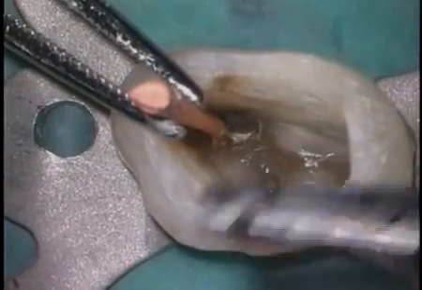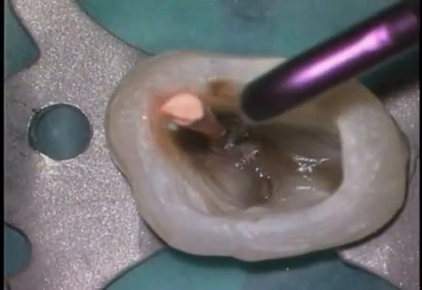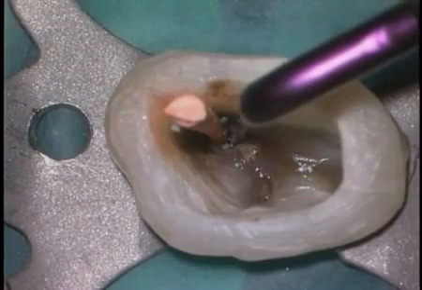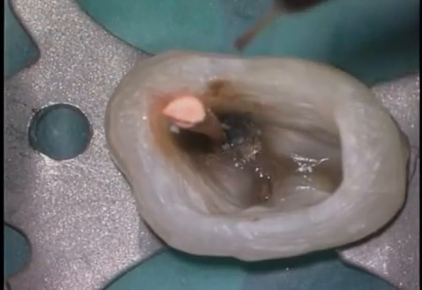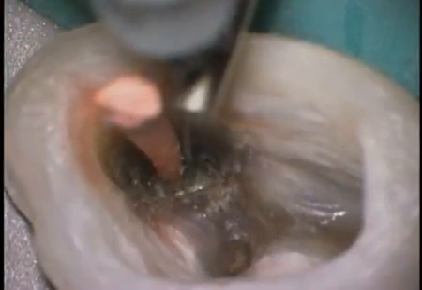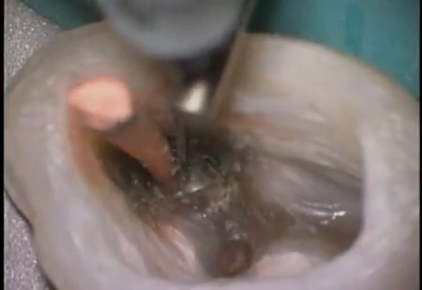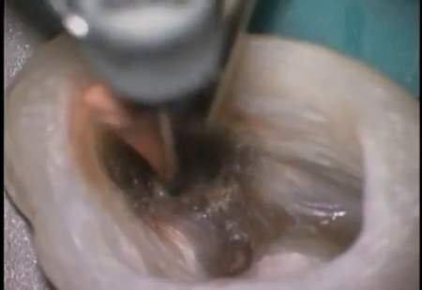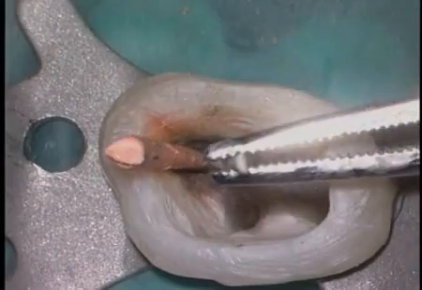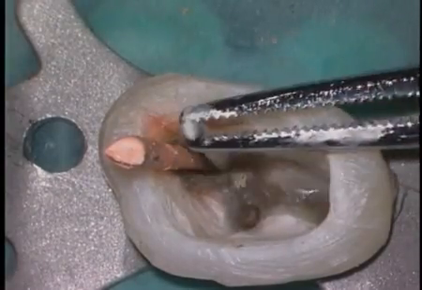The paper points blot up surplus moisture, and direct ultrasonics can be utilized to move the material into the desired position. If in fact direct ultrasonics is too vigorous, we can stick a 15 file into the MTA, and in an indirect method, we can vibrate on the shaft of the file, which will make the material slump and float it very precisely into place.